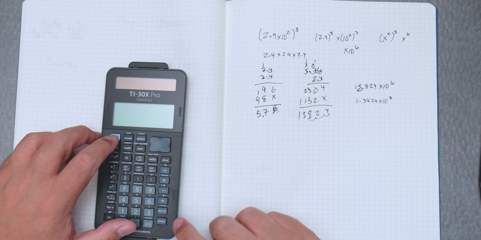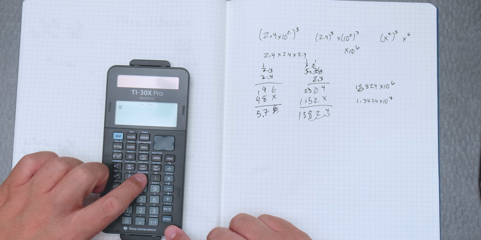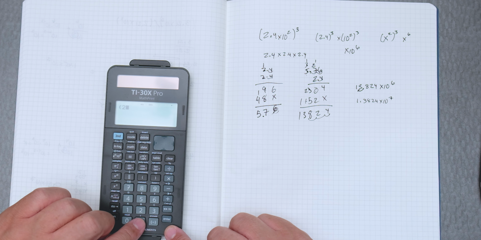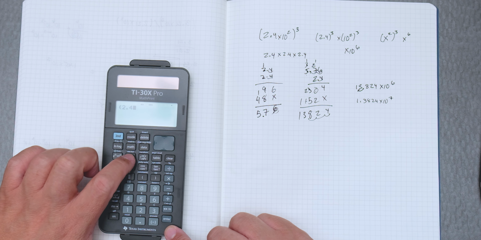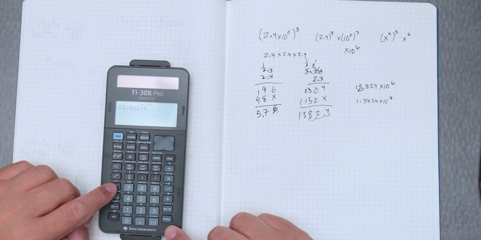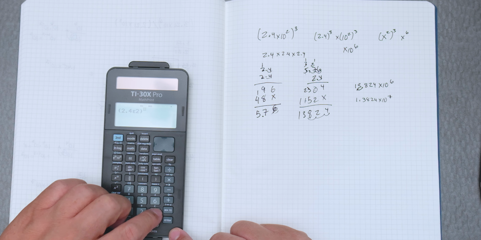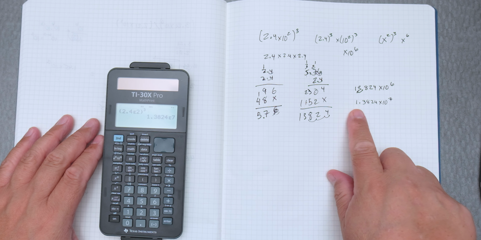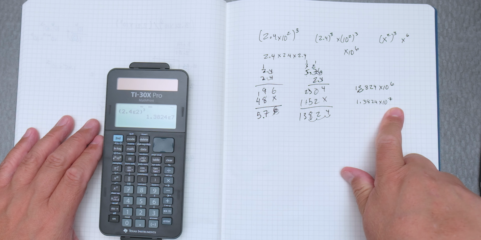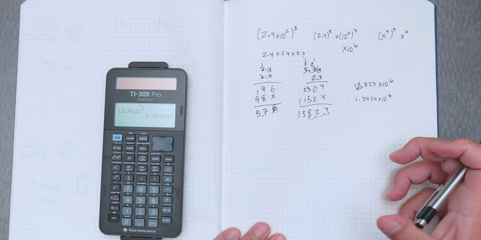Let's turn on the calculator. So I have to use parentheses. 2.4 to the power of 2, right? Close it. And then you could square it, but this is not a square, it's a cube. So we're going to have to use this button here, to the power of 3. Enter. 1.3824 times 10 to the 7th. Pretty amazing.